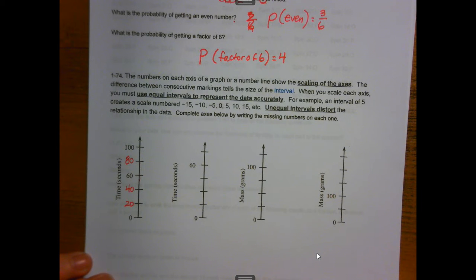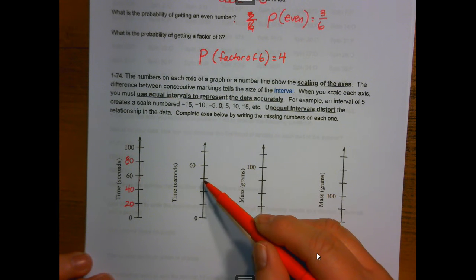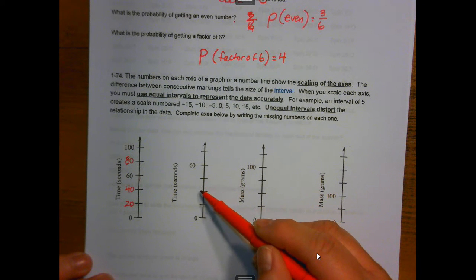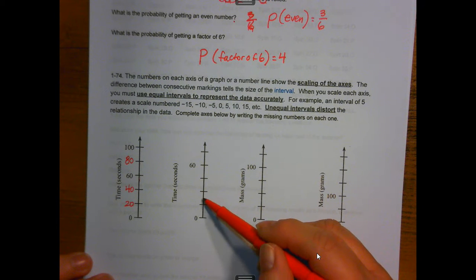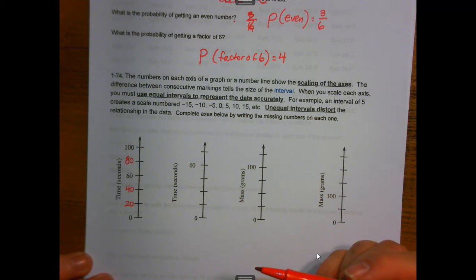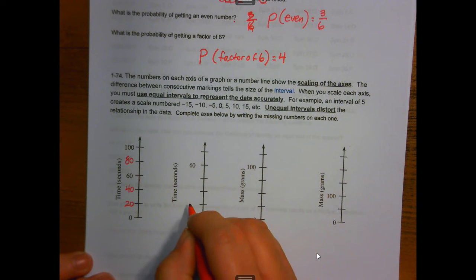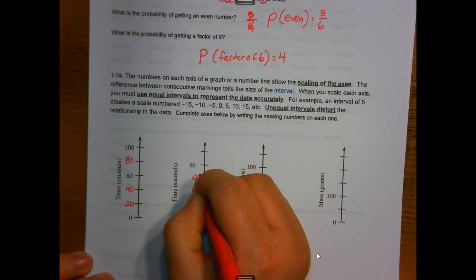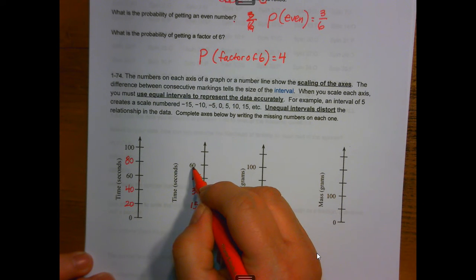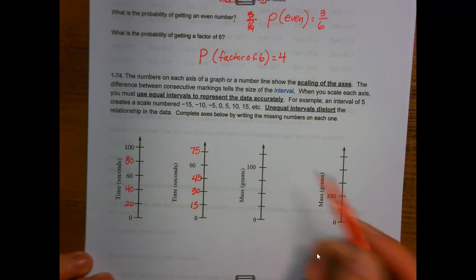So my intervals are by 20. This one, I need to figure out, there are 3 places down here. So could this be 40, 20? That doesn't work. Could this be 15, 30, and 45? That does work. So this is going to be 15, 30, 45, and I add 15 to 60 and get 75.